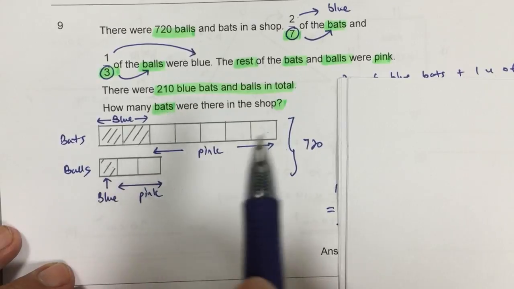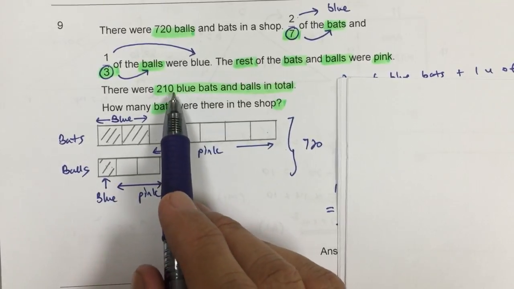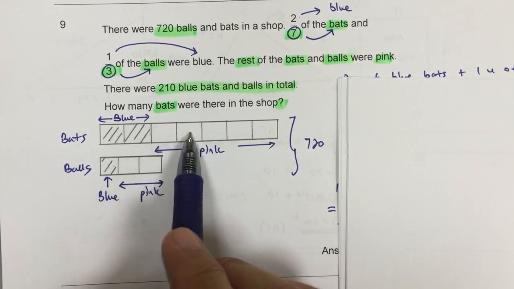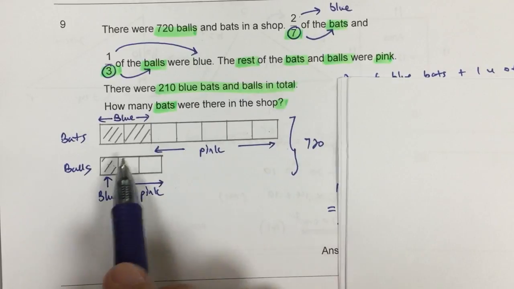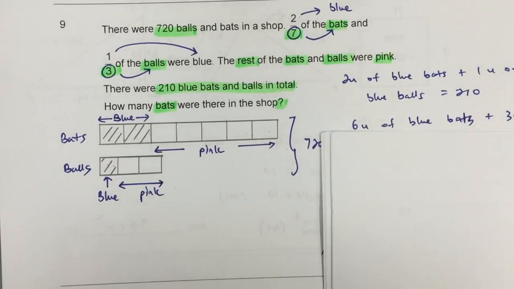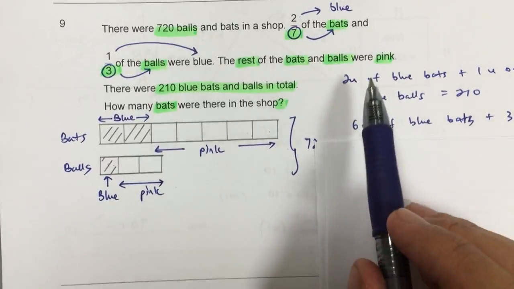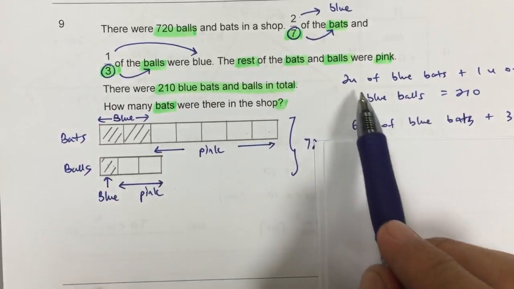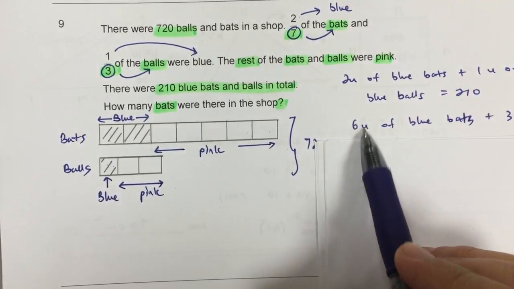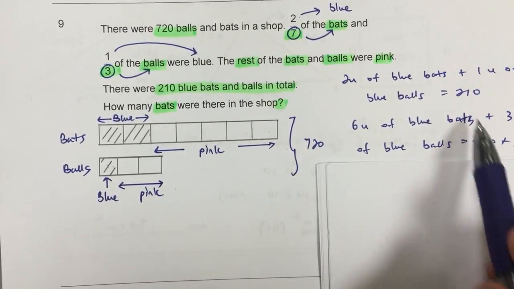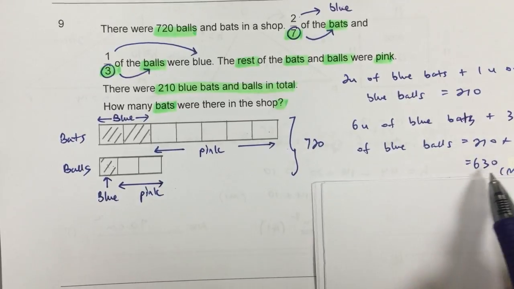These are all blue. If I multiply by 3, what do I have? If I multiply 210 by 3, I have 6 units of the blue bat, and 3 units of ball, right? So you can see 2 units of blue bats and 1 unit of blue ball is 210. If I multiply by 3 throughout, I have 6 units of blue bat and 3 units of ball. 210 times 3 is 630.